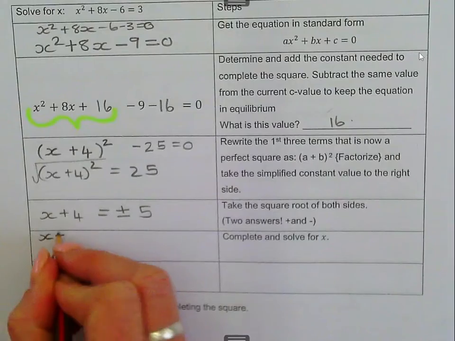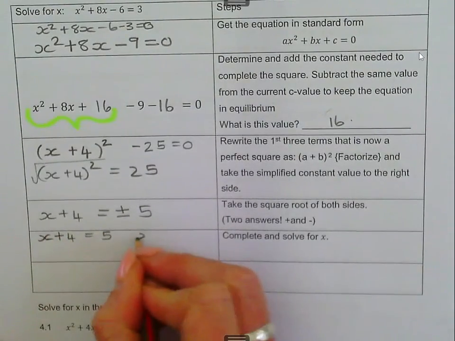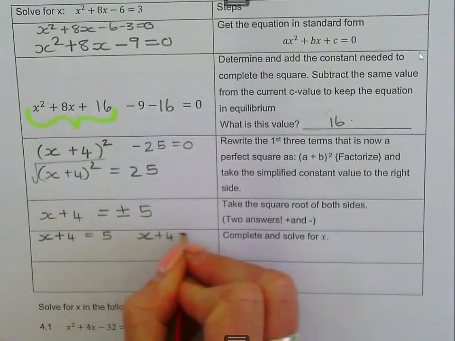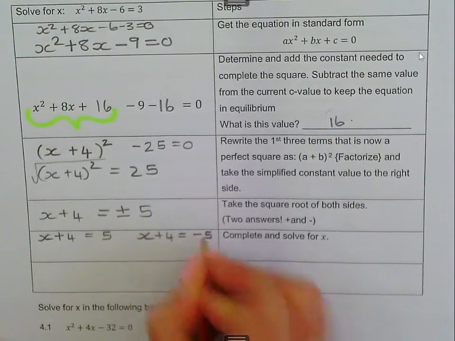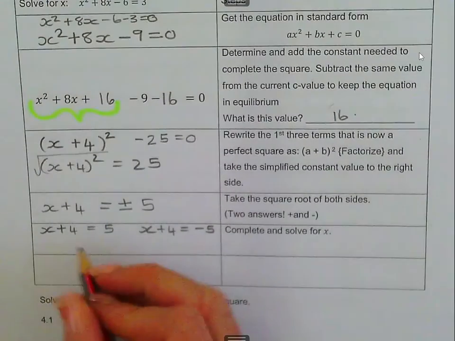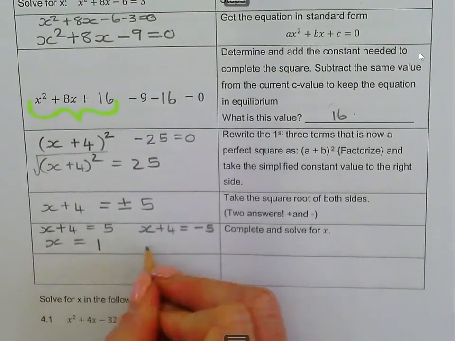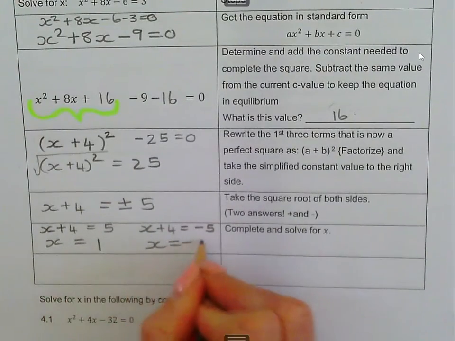So I've actually got two equations. I've got x plus 4 equal to 5 and x plus 4 equal to negative 5. And then I take that 4 over and subtract it. So I've got x equal to 1 and x equal to negative 9.